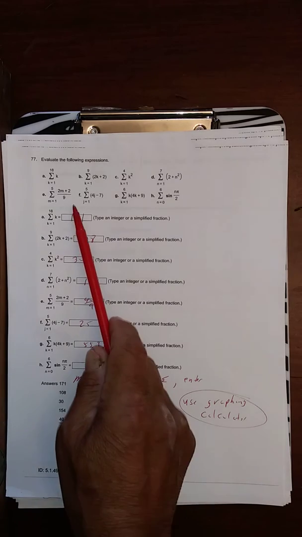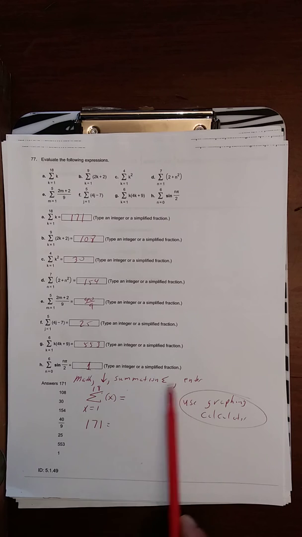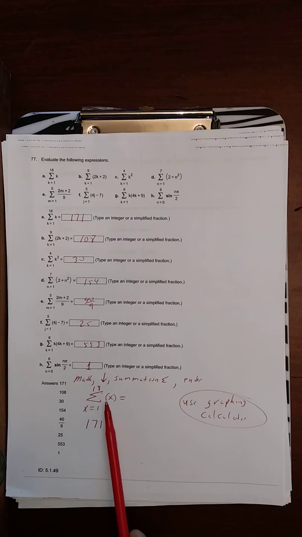This one, put in your calculator. Math, down arrow, summation. Enter in the little boxes, this right here. When you hit enter, it's going to calculate for you, give you the 171. Use a graphing calculator for all these.